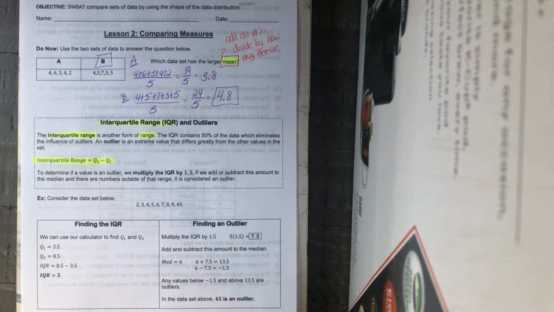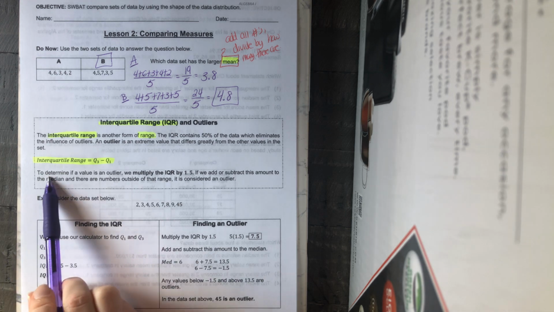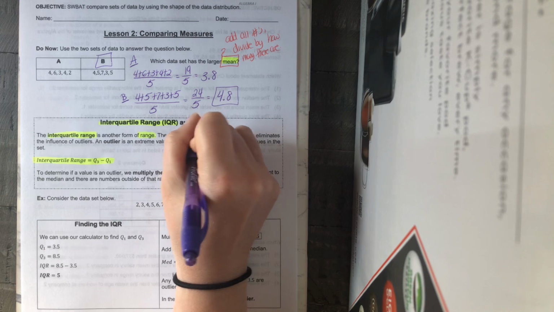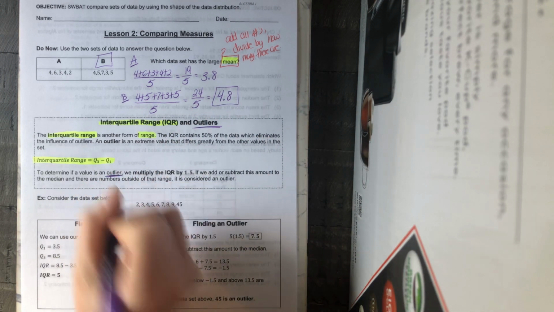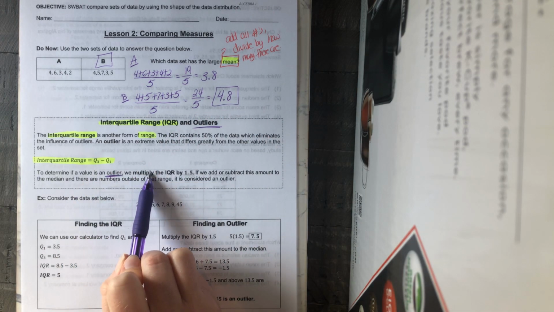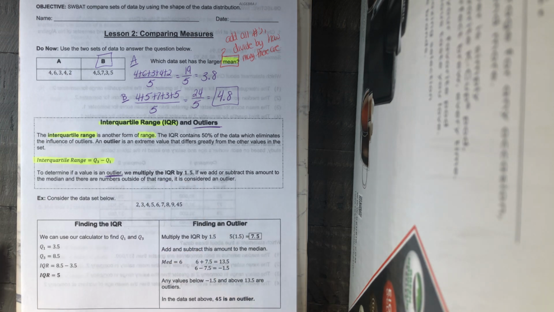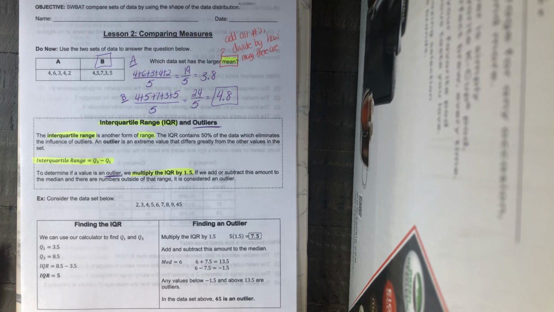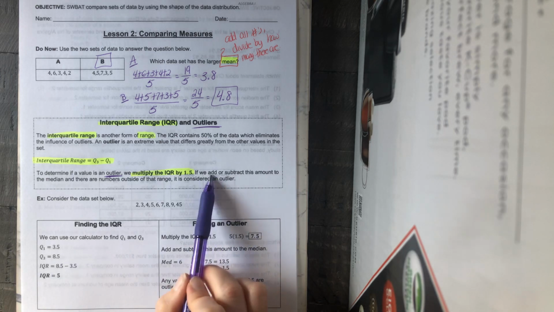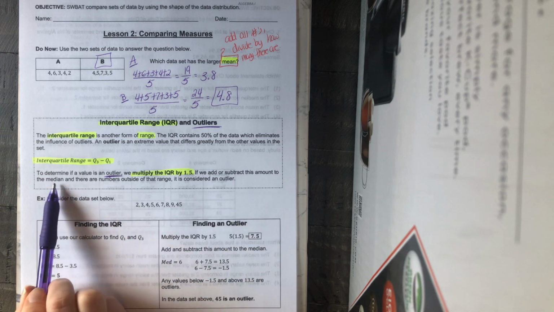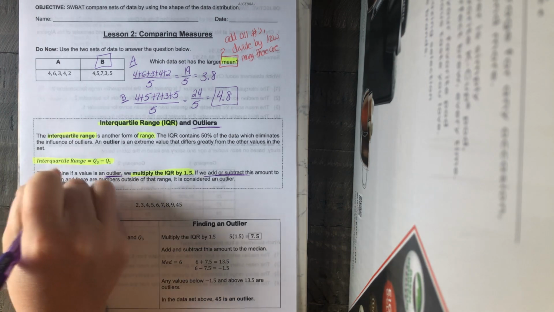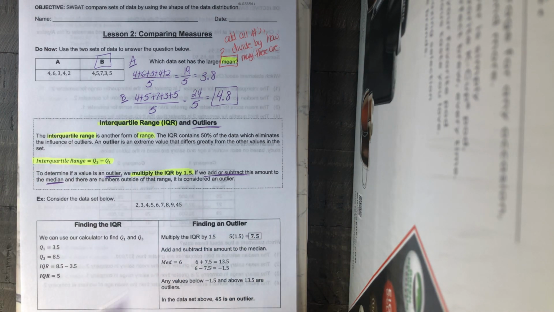And then underneath, it says to determine if a value is an outlier, so that other vocabulary word, I'm going to underline outlier over here. It says we would have to multiply the interquartile range by 1.5, and then we're going to add or subtract this amount to the median. That's going to tell you if there's an outlier or not.